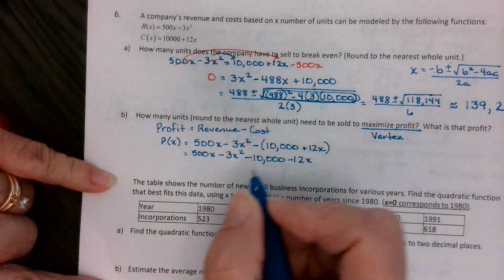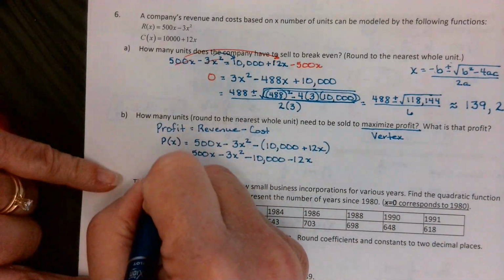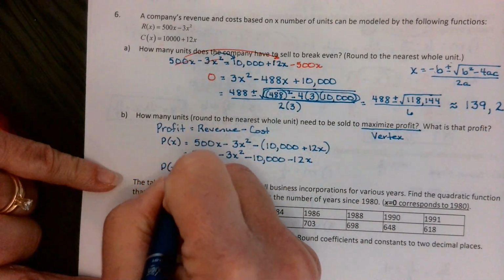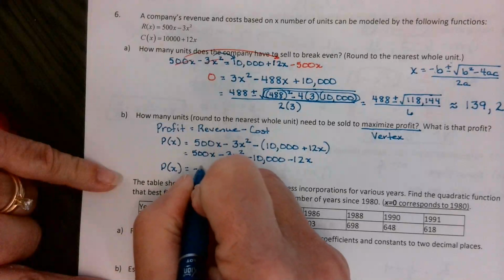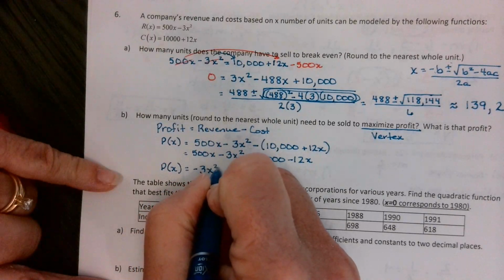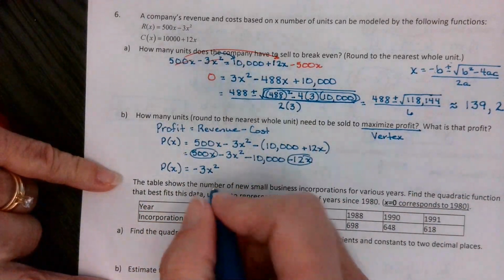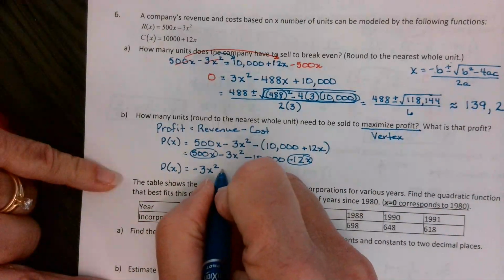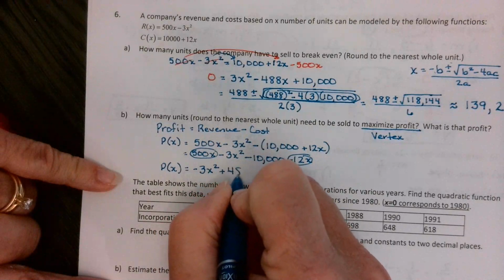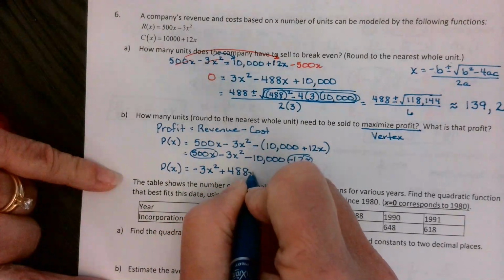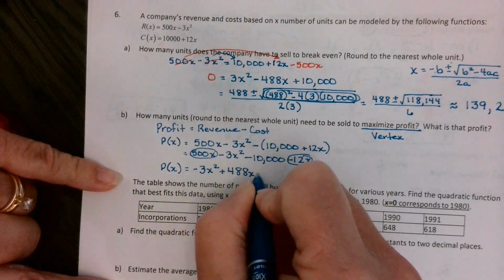Now let's write our formula for our profit. I'm going to put negative 3x squared first. 500 and negative 12 gives us a positive 488x minus 10,000.